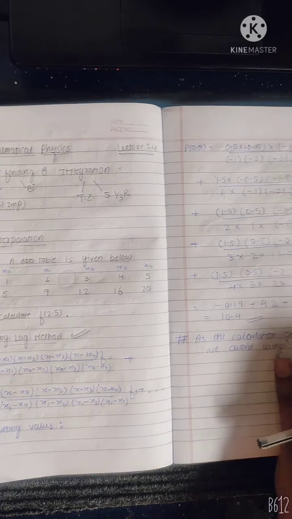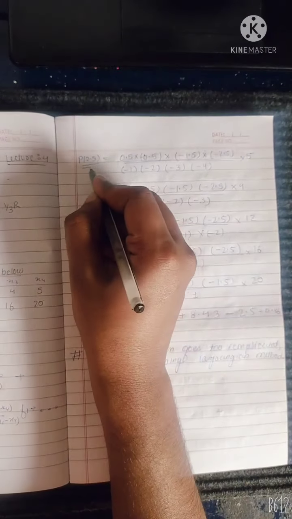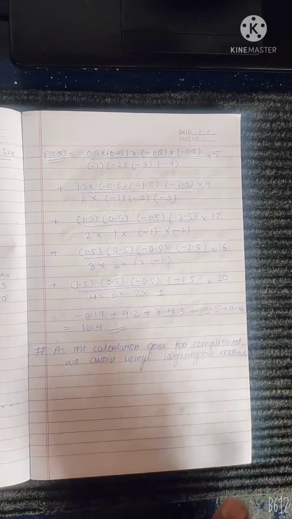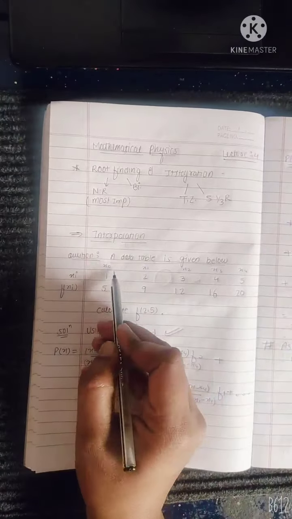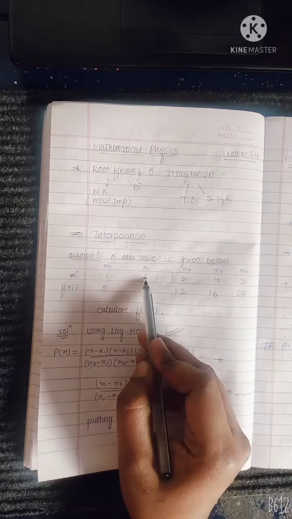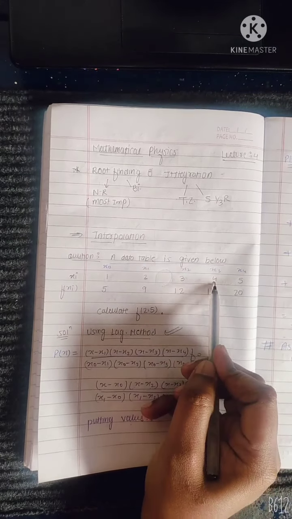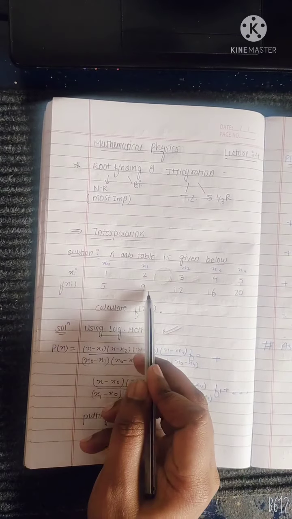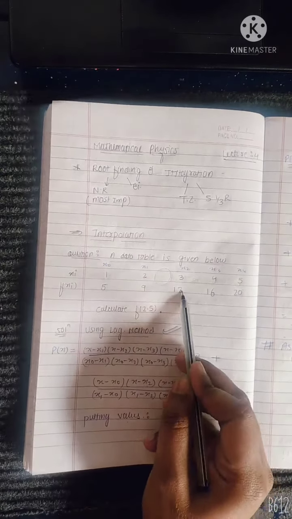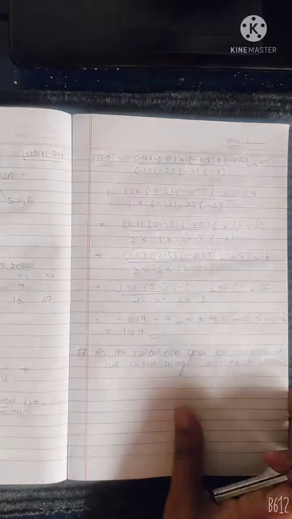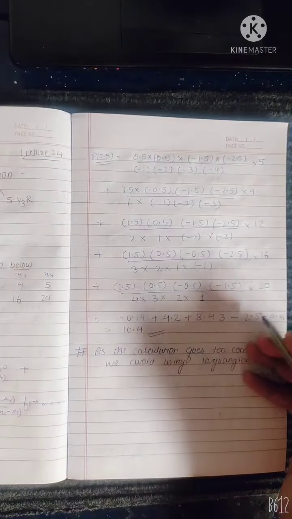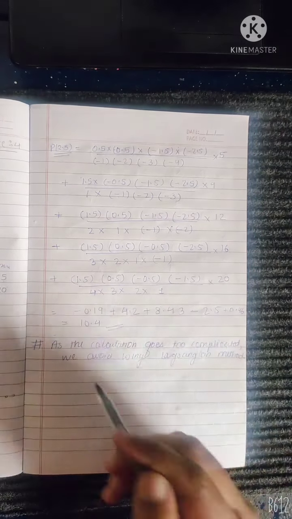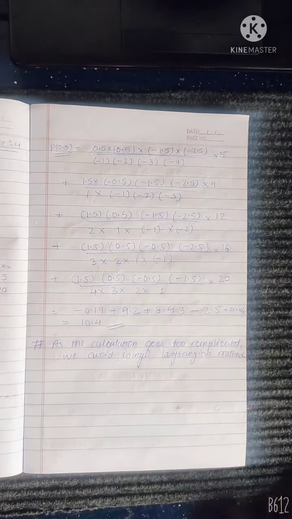Then on putting the value 2.5 in place of x, and taking this one as x0, this one as x1, this one as x2, this one as x3 and this one as x4, with f(x0), f(x1), f(x2), f(x3) and f(x4), we have this huge calculation. After this huge calculation the result we get is 10.4.